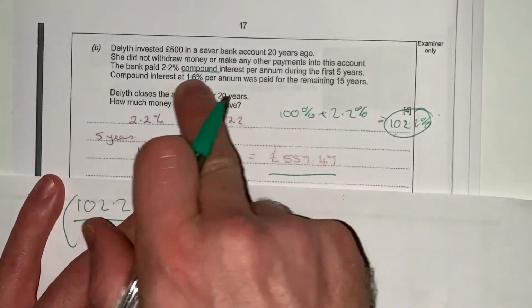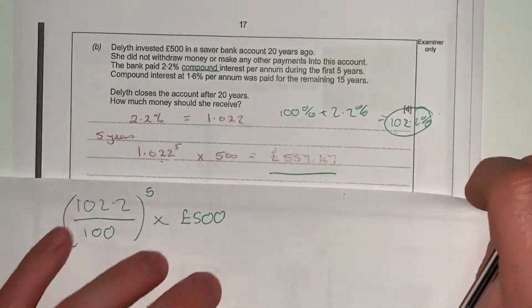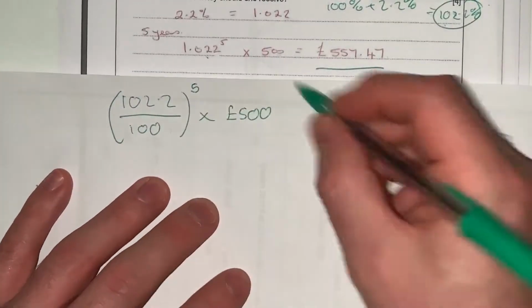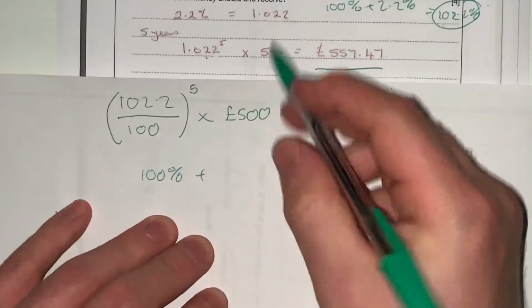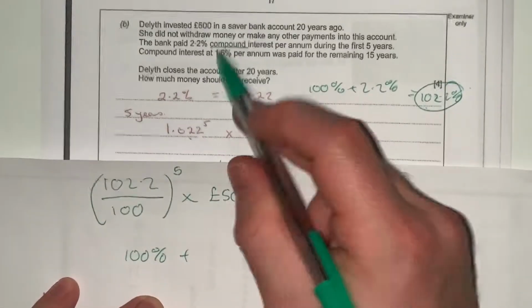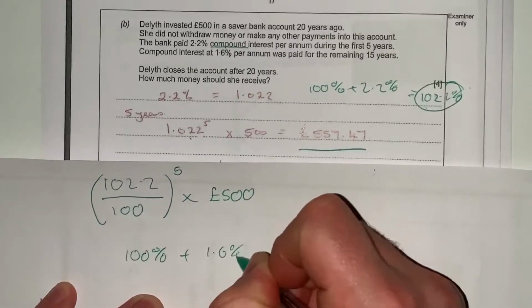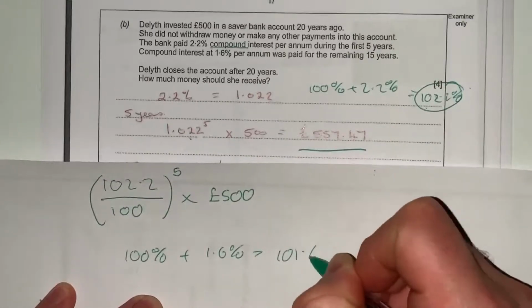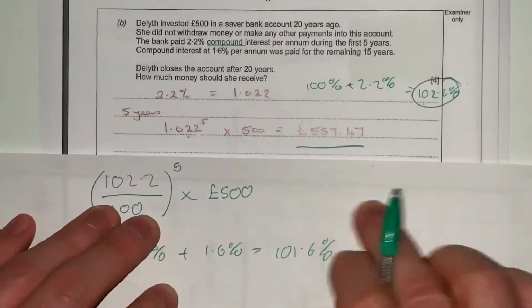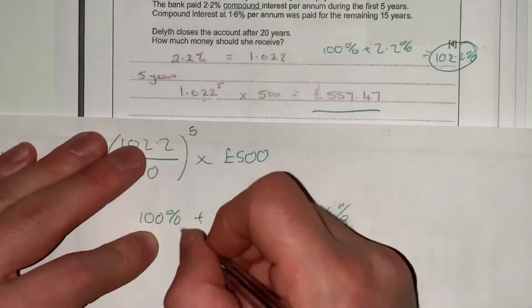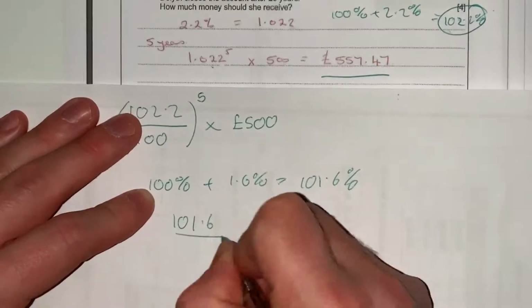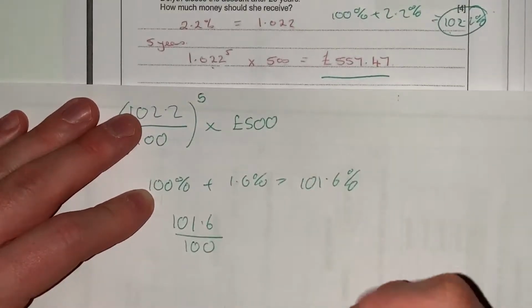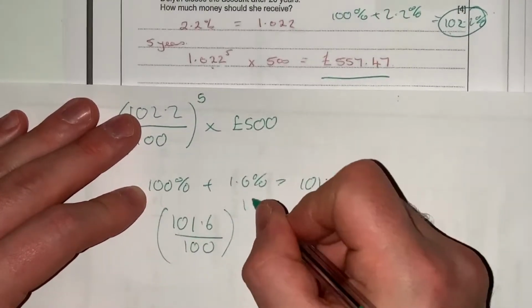It's now a new percentage for the remaining 15. So if it was my method again now, well, we've got to add on to 100% because there's an increase, but this time 1.6, which gives me 101.6%. And now my working will just slightly change to 101.6 over 100, and then that would be to the power of 15.